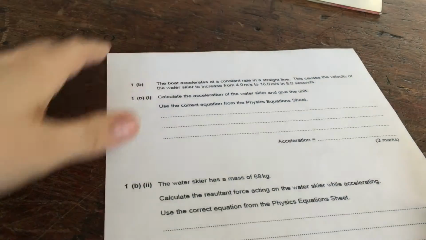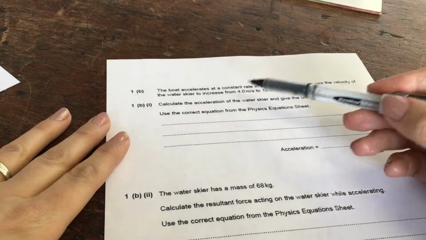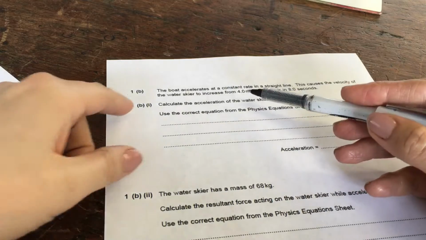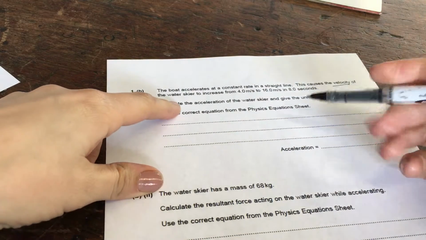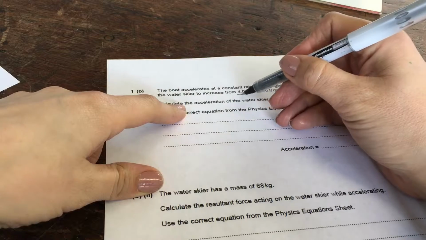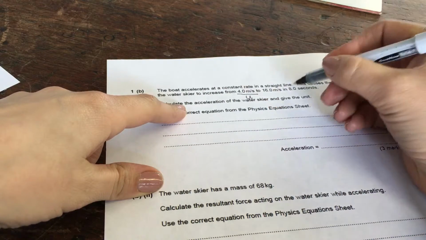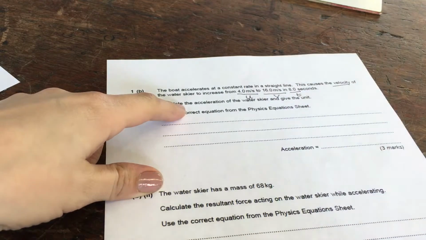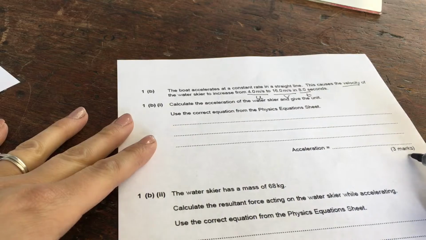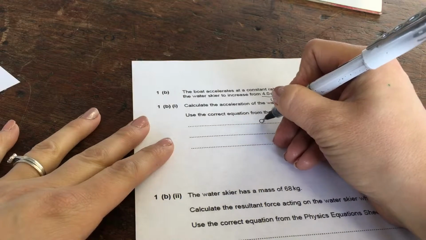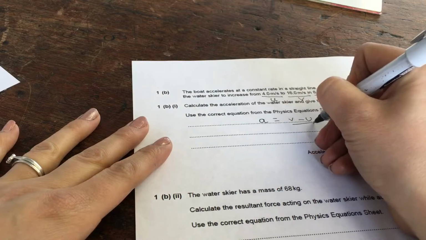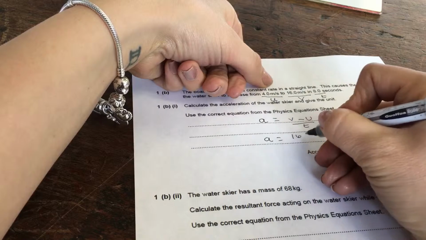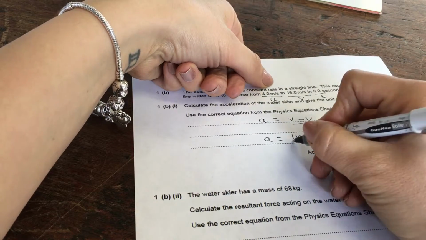Another way they could ask you to work out acceleration would be this, for example. The boat accelerates at a constant rate in a straight line. This causes the velocity, so they're talking about velocity, of a water skier to increase from 4, that's our initial velocity, to 16, our final velocity, in a time of 8 seconds. Calculate the acceleration, just 3 marks this time. So I'm going to use a equals v minus u divided by t. So a equals our final 16 minus 4 divided by 8.